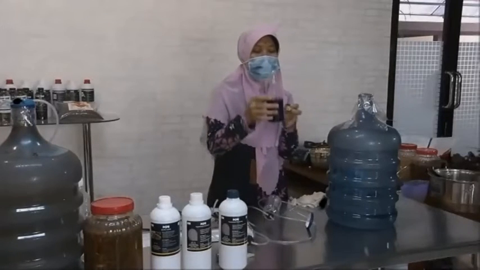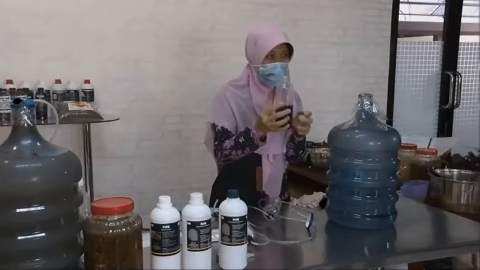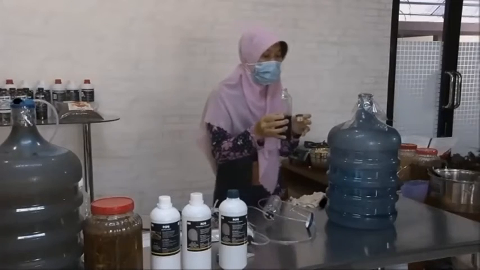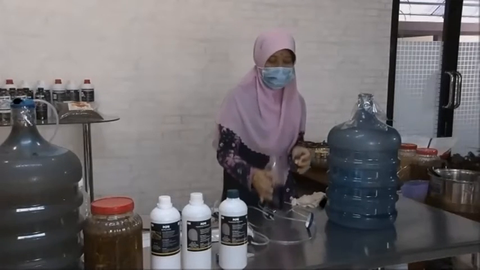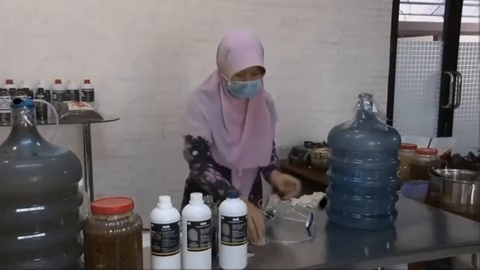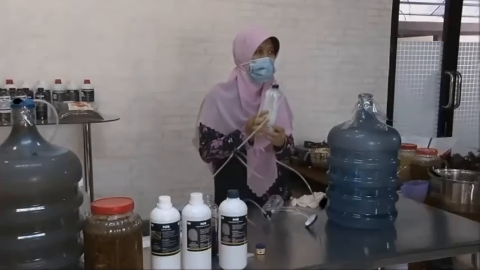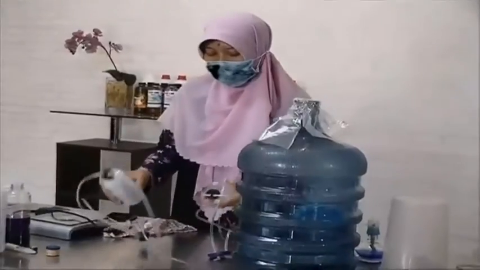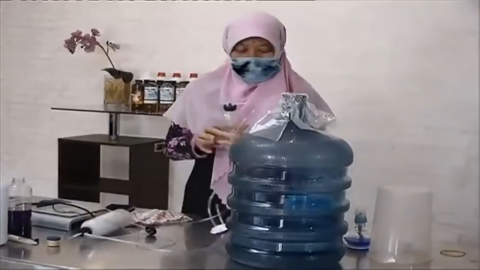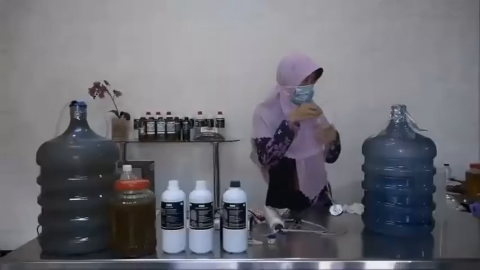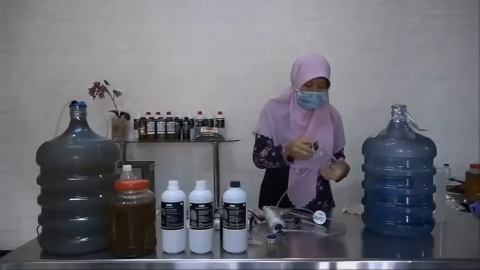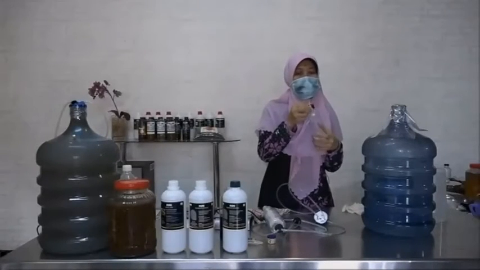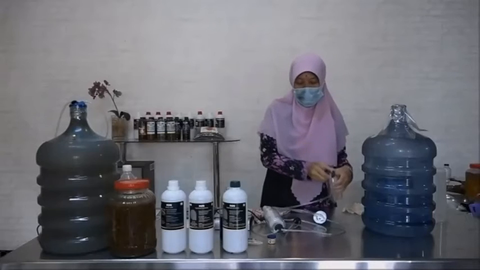And then we add a little water, boiled water or aqueous. And then the glass wool or aquarium filter. And then in the last bottle, this is the boiled water or aqueous.